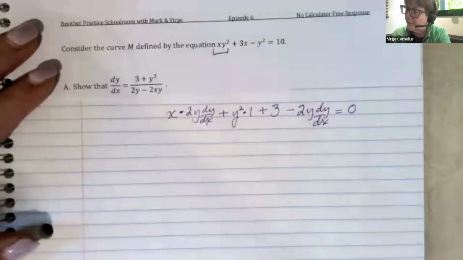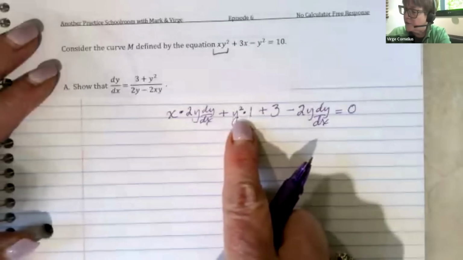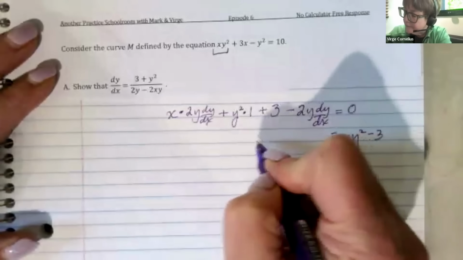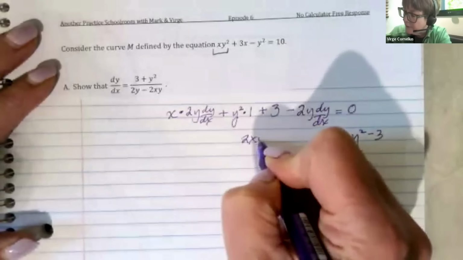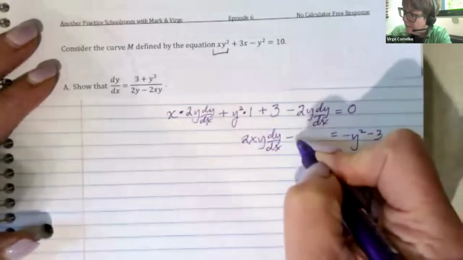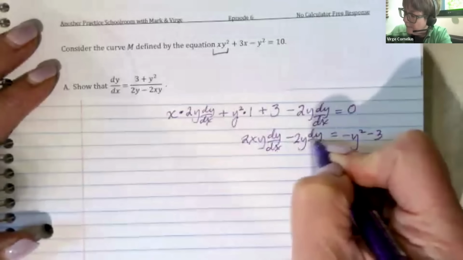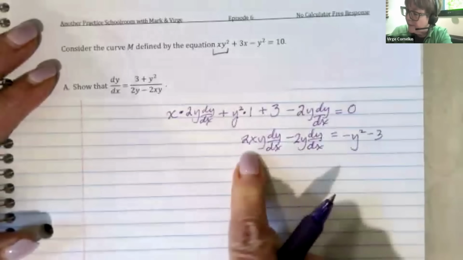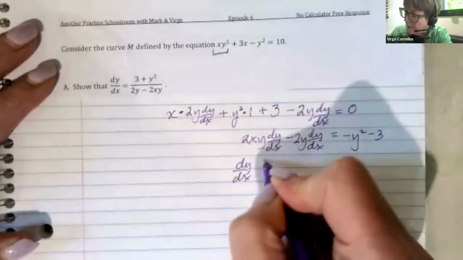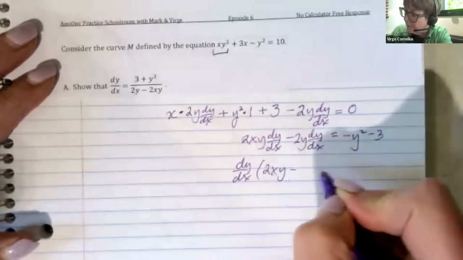So I'm going to go ahead and probably subtract y squared from both sides and subtract 3 from both sides. So I have negative y squared minus 3 equals, let's see, 2xy dy/dx, and then minus 2y dy/dx. My objective here is to factor out that dy/dx, the greatest common factor. And I'm left with 2xy minus 2y.